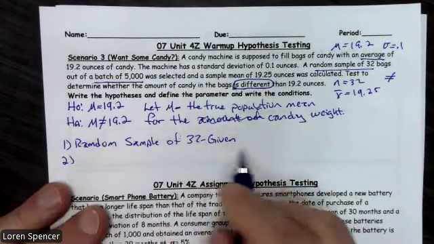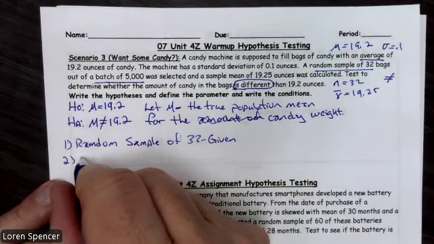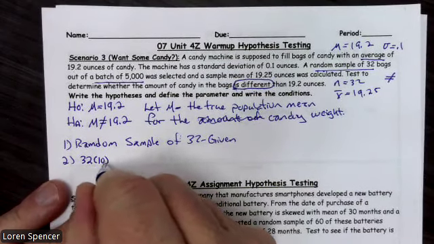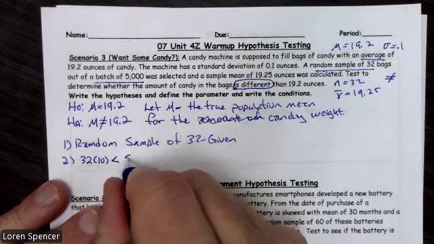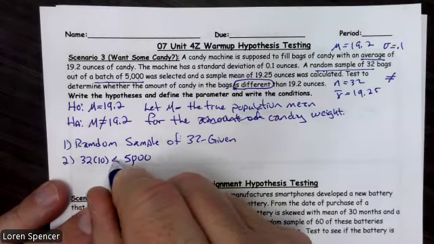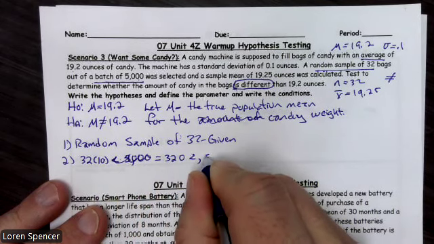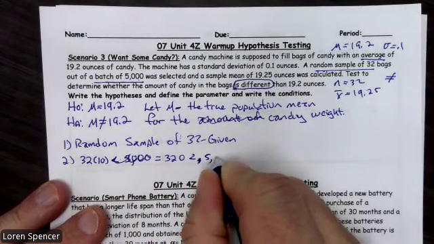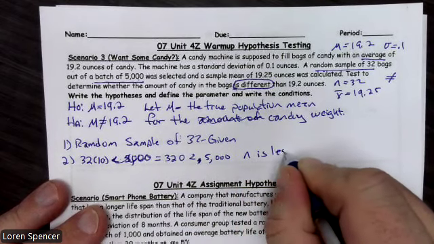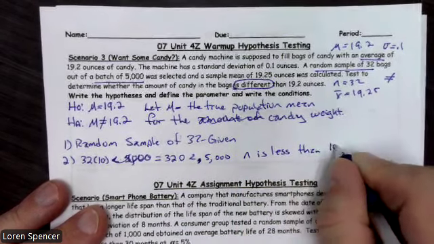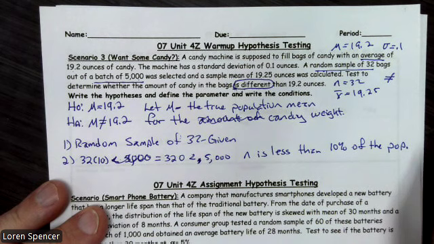The next one, the n is less than 10%. Well, in this case, our sample size was 32, so we always multiply it by 10. So 32 times 10 is our population size is 5,000, so this is less than 5,000. Oh, 32 times 10 equals 320, which is less than 5,000. So n is less than 10% of the population, and I'm just going to abbreviate it POP because I'm running out of room.